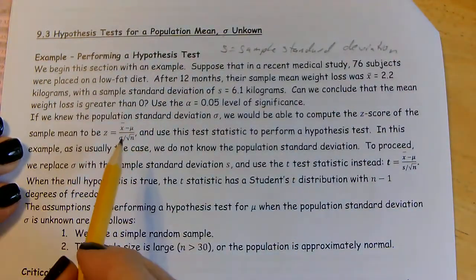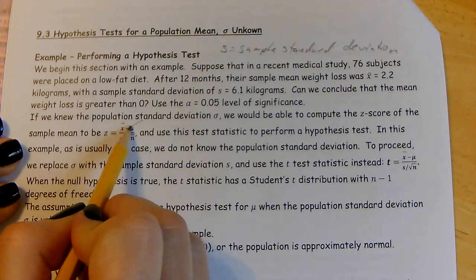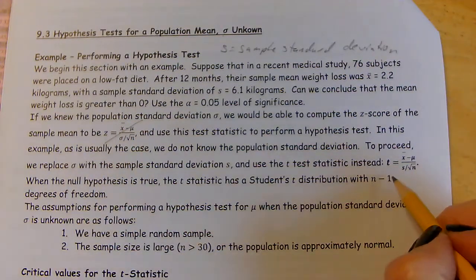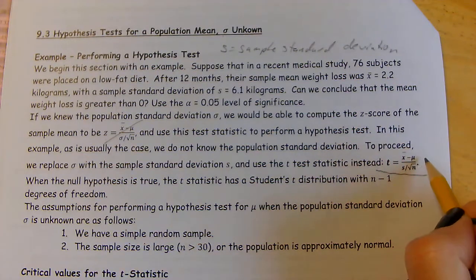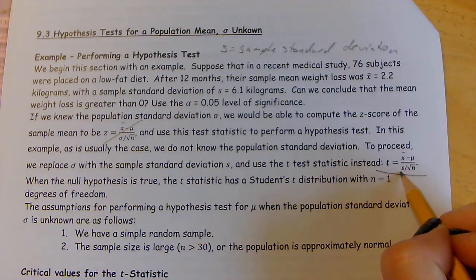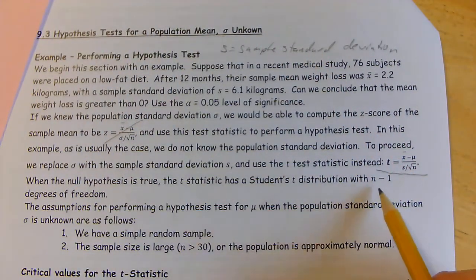It changes from Z to T. So instead of having a Z test statistic, we're going to have a T test statistic, and it's calculated the same way except with the sample standard deviation, and our critical T value is going to come from our T distribution. So we're going to have to go back to degrees of freedom.